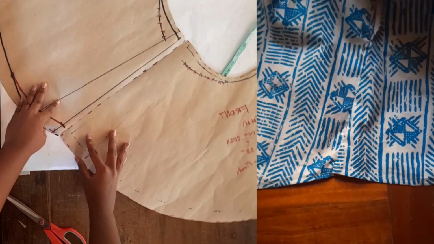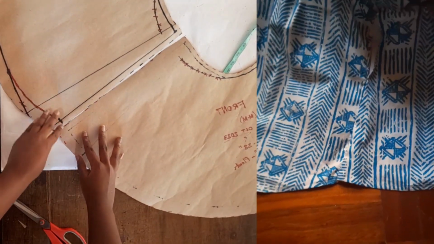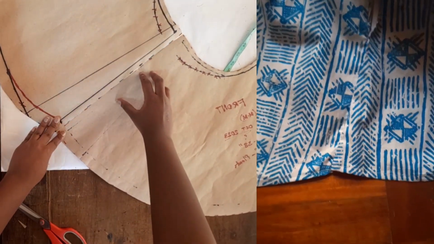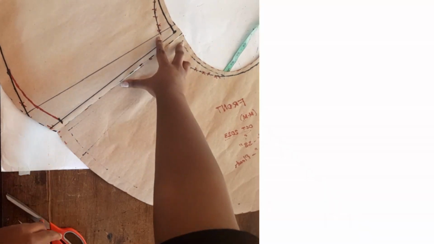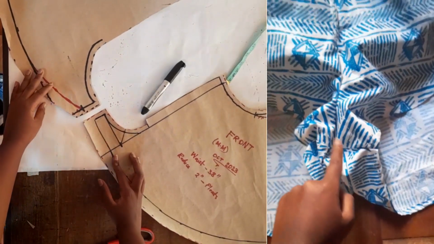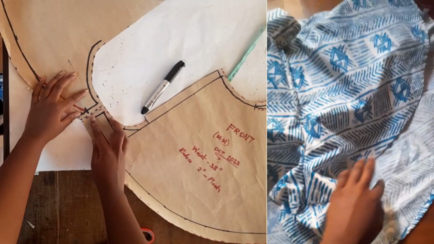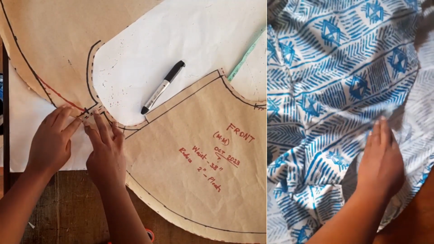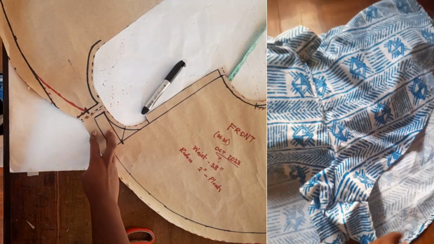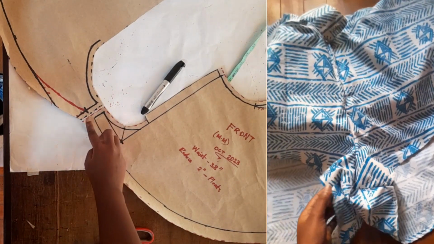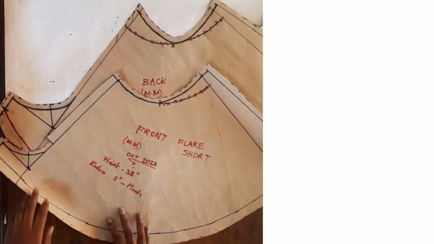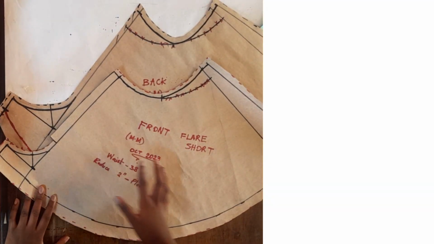When I join the side of the front with the side of the back, they're going to be the same length. And also if I join the back and the front around the area at the crotch, they're also going to be the same length. So these are the patterns for the flare short.